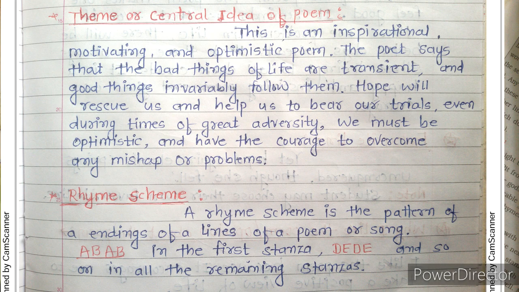The next point is the theme or the central idea of the poem. As this is an inspirational, motivating and optimistic poem, the poet says that the bad things of life are transient and good things invariably follow them. Hope will rescue us and help us to bear our trials. Even during times of great adversity, we must be optimistic and have the courage to overcome any mishap or problems. That is the central idea of the poem.